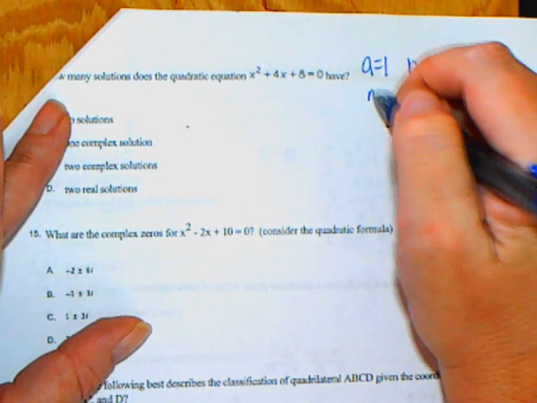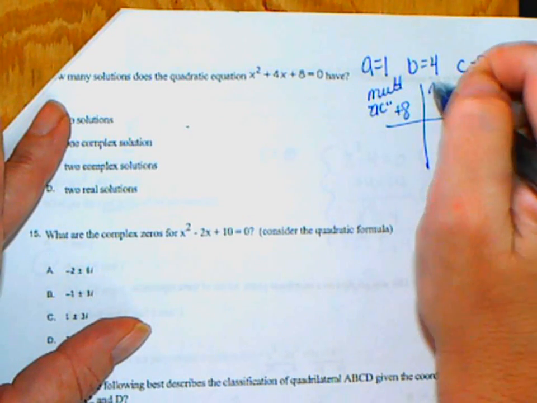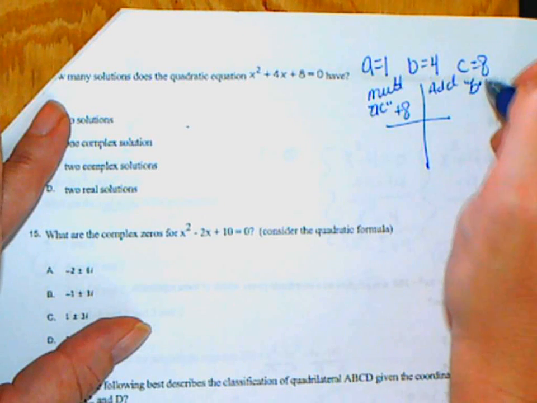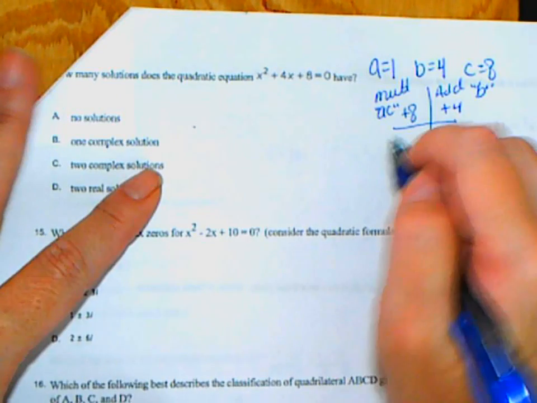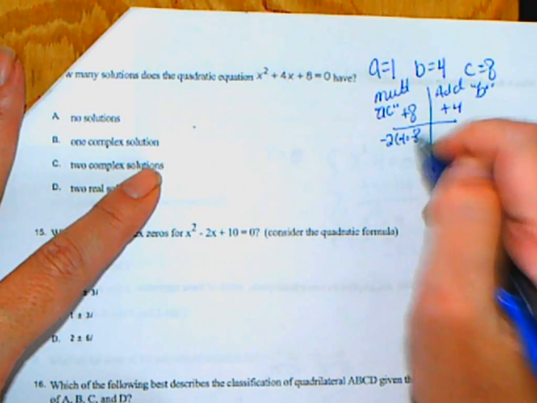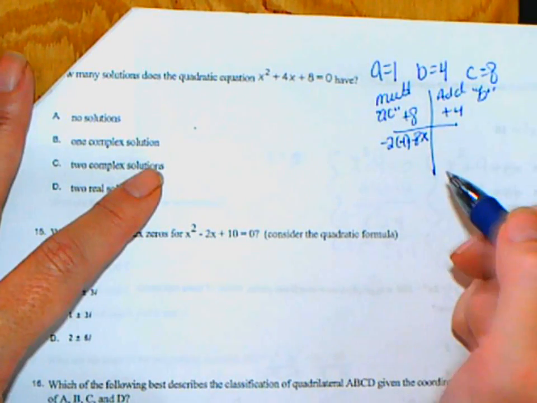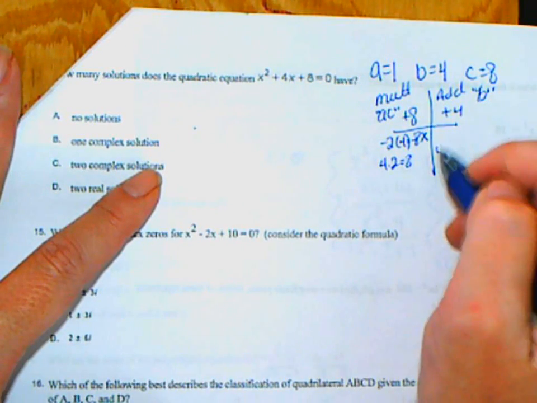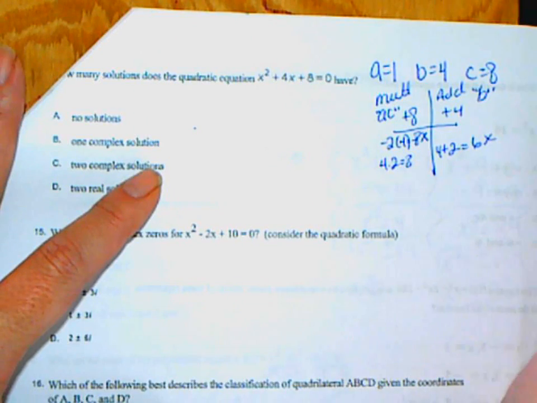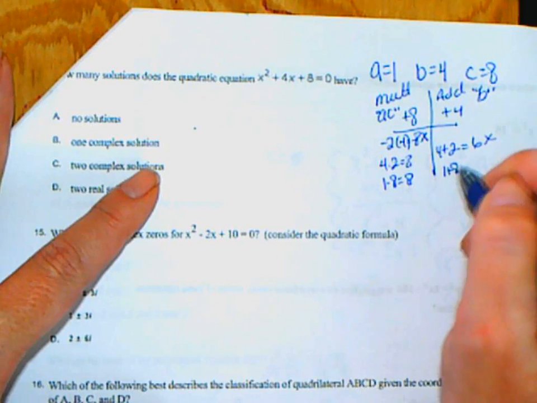I need two numbers that multiply together to give me A times C, that's positive 8, and add to give me B, which is positive 4. Negative 2 times 4 is negative 8. That's not going to work. What else? Let's see. 4 times 2 is 8. What's 4 plus 2? That's not going to work. How about 1 times 8 is 8? What's 1 plus 8? 9. That's not going to work.